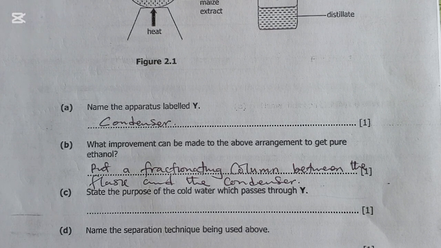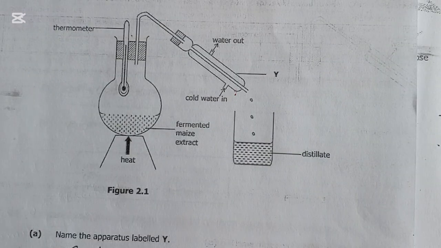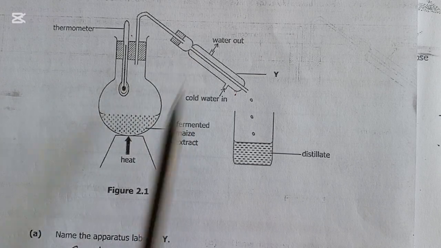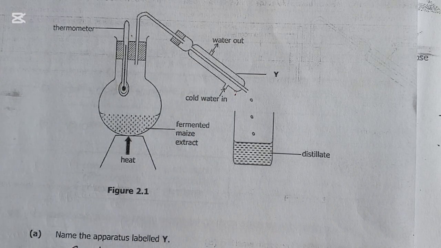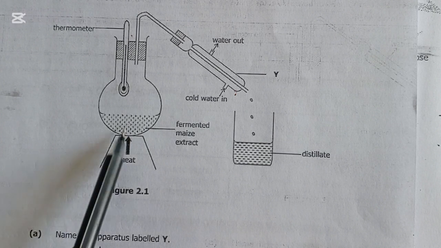Then part C, state the purpose of the cold water which passes through Y. So Y, it is the condenser. So cold water in, cold water out. So the main purpose of cold water to pass through Y, it is simply to cool the hot ethanol.